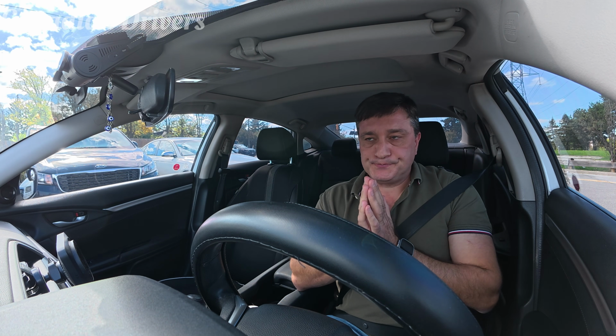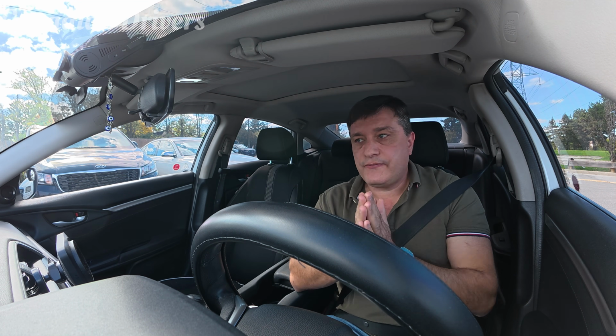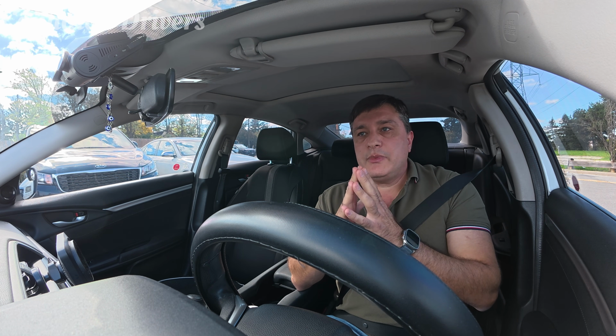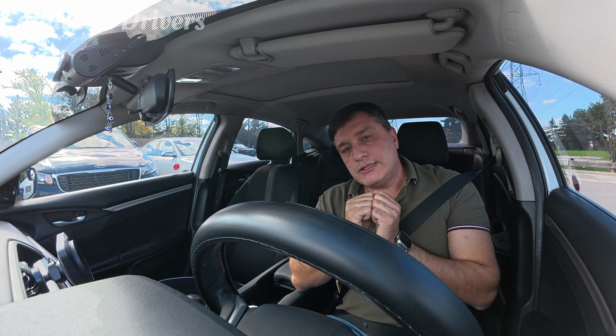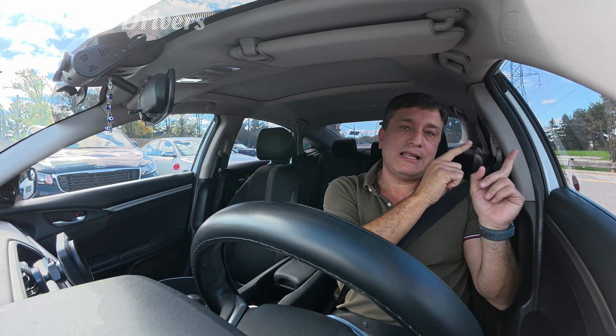So usually when examiners ask you to park, if they specify the spot, they will ask you to park on the right side of the car or on the left side of the car. So for example, what happened is when the examiner asked to park on the left side of the car, my student understood that he needs to park on the left side.